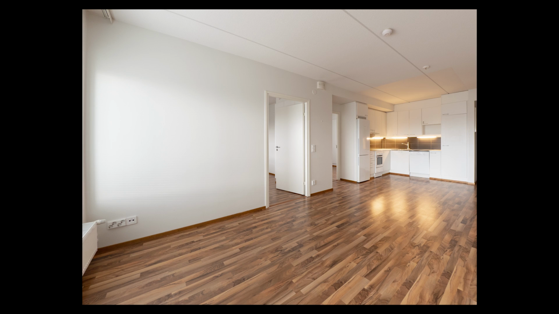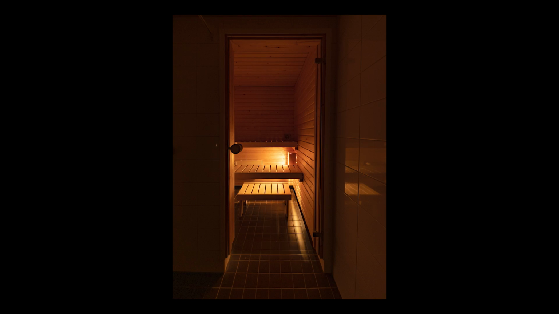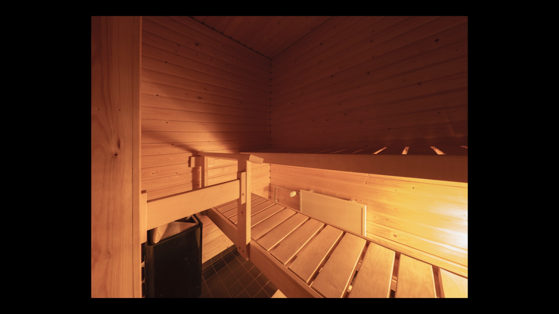The apartment is not very big, so I needed to have a really wide angle to make the images so that the apartment looks really big. And of course, the images of the sauna are very important. After all, we're in Finland.